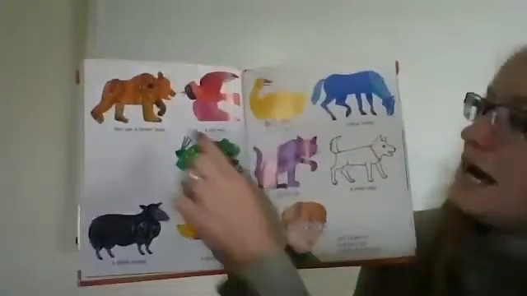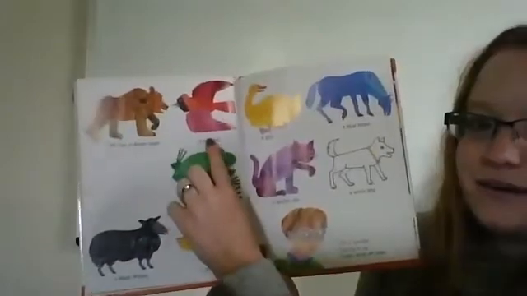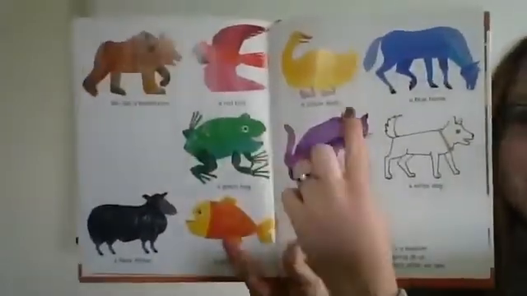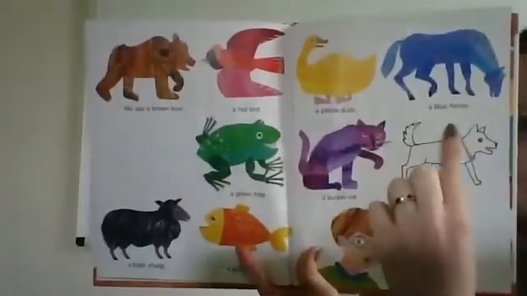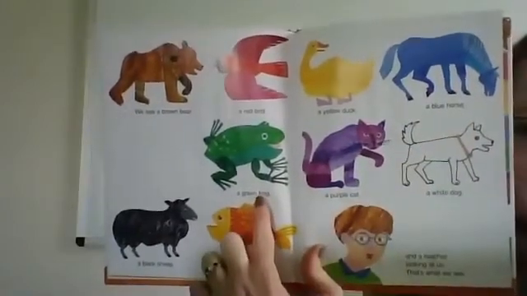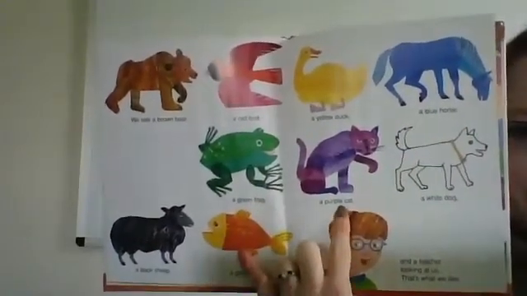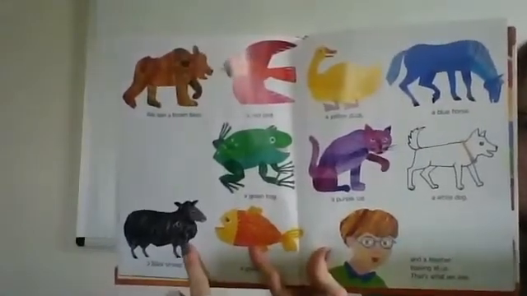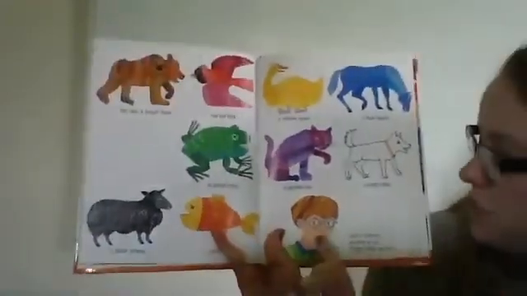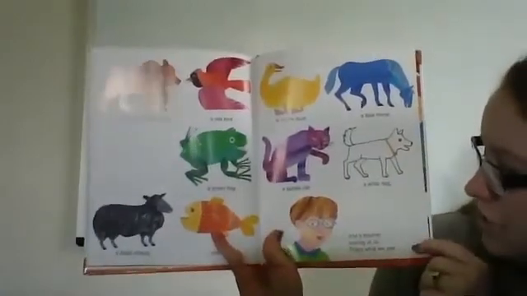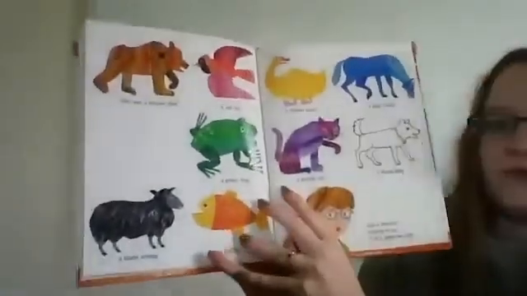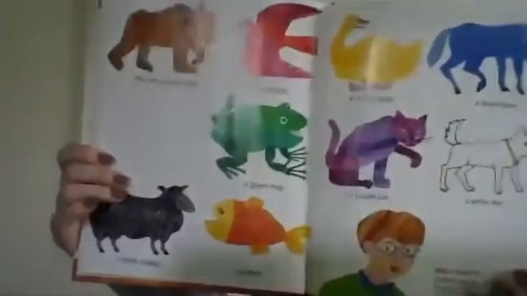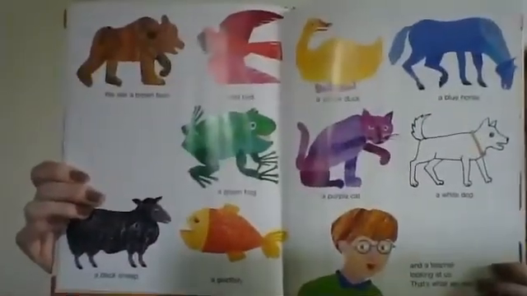Oh, do you remember everything they saw? Okay. We see a brown bear, a red bird, a yellow duck, a blue horse, a green frog, a purple cat, a white dog, a black sheep, a goldfish, and a teacher looking at us. That's what we see. Okay, so go ahead and tell me which animal was your favorite.